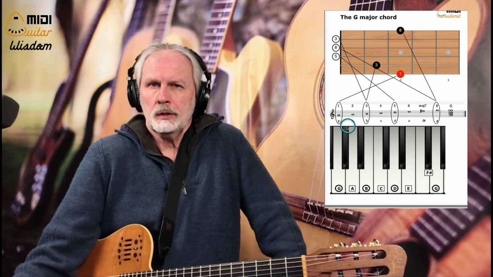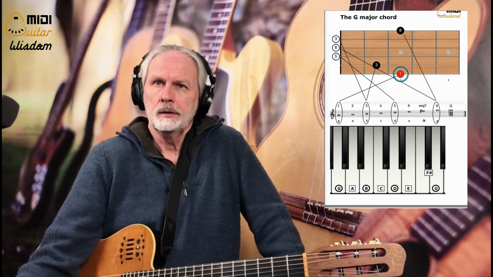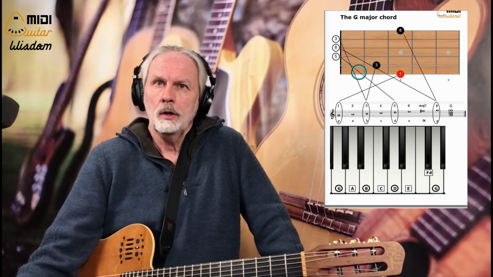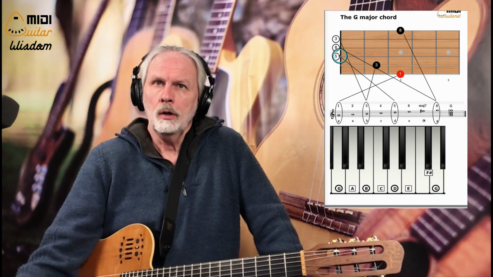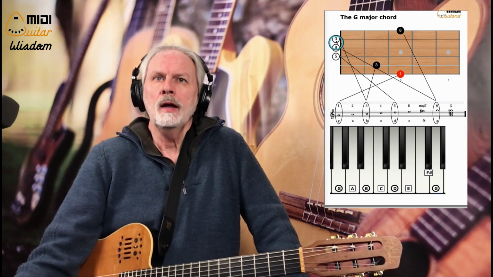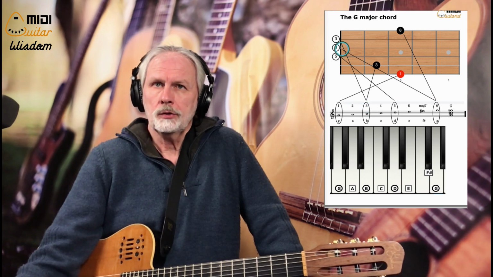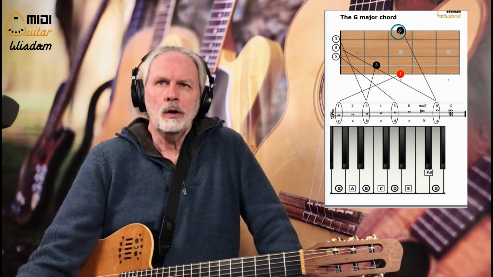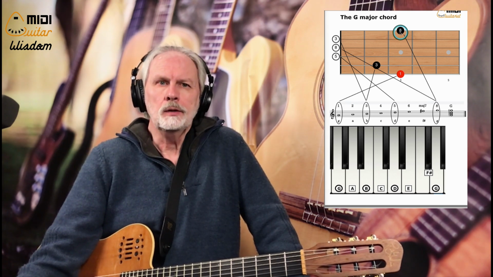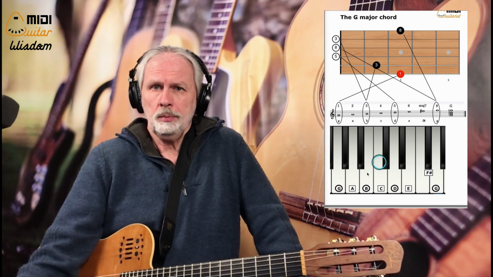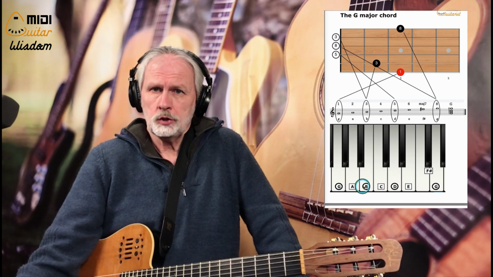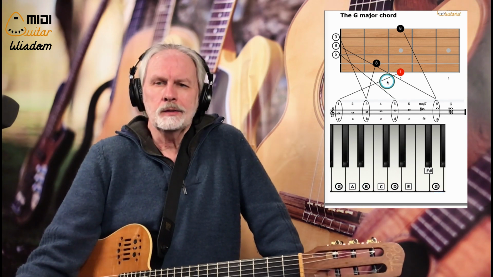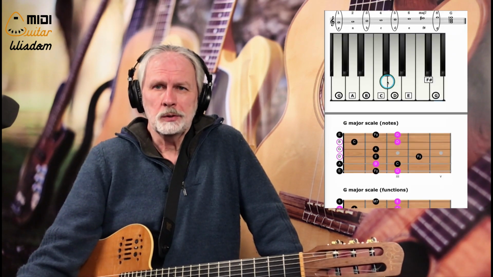If we have a look at the guitar, the 1 is here, the 3 is here, the B. Then we have an open D string, an open G string, and then we've got the B string, so the 3rd is doubled here. And finally, we've got another G on the open E string here again. So it's a bit more complicated. This thing looks much more straightforward on the piano, but bear with me. I'll show you how to get to grips with this.